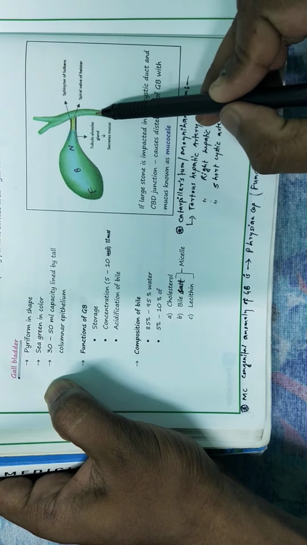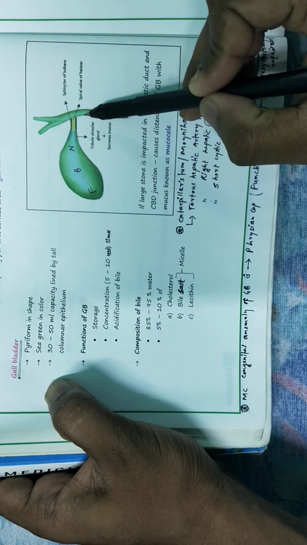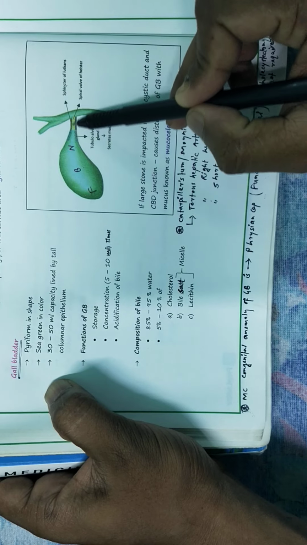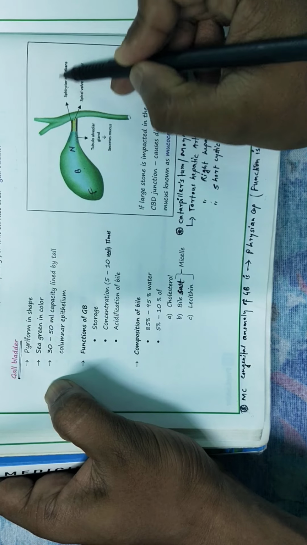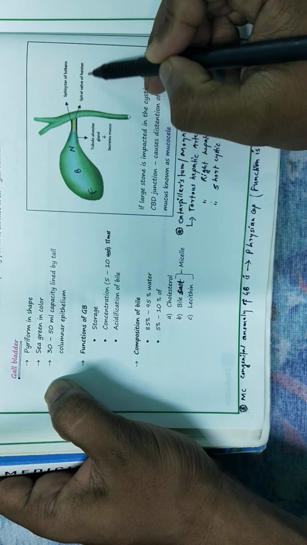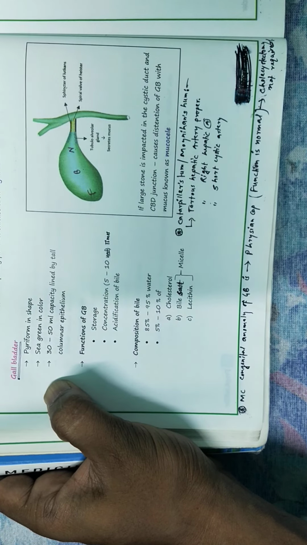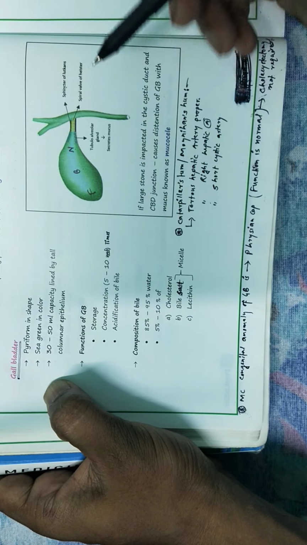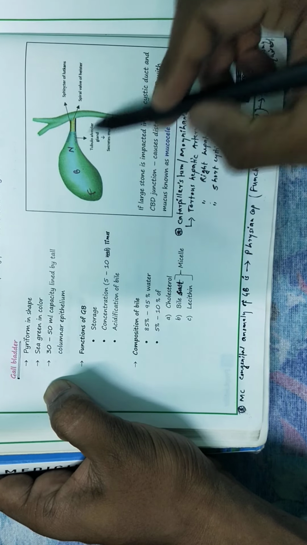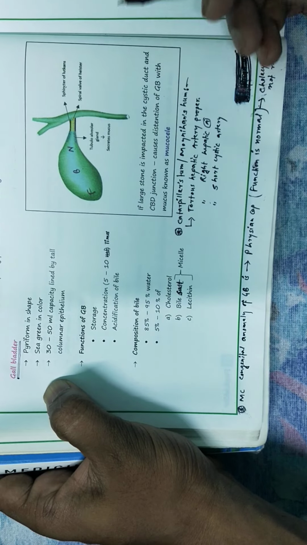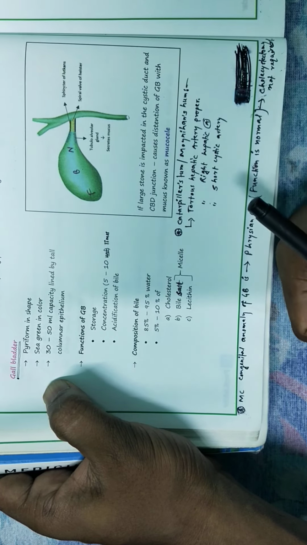If you see, the gallbladder connects with the common hepatic duct by the cystic duct, and here are present the sphincter of Lutkens and the spiral valve of Heister. If anyhow a large stone is impacted in the cystic duct and CBD junction, it causes distension of the gallbladder with mucus, known as mucocele.